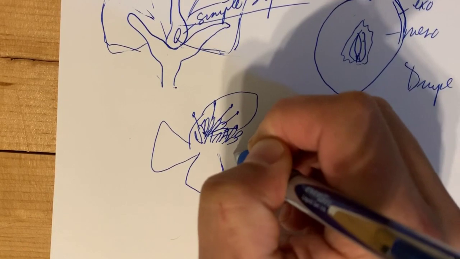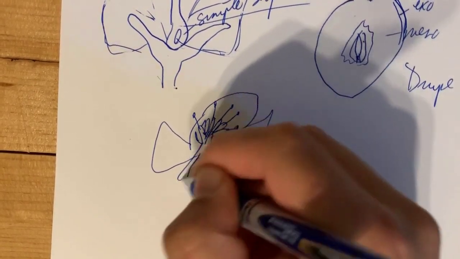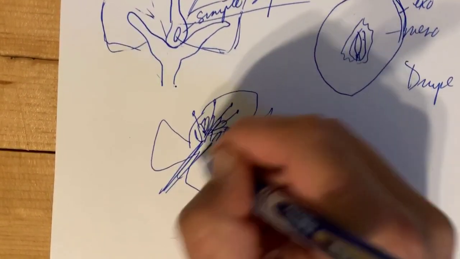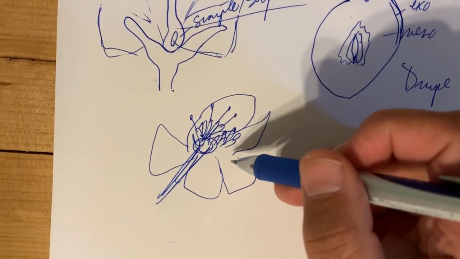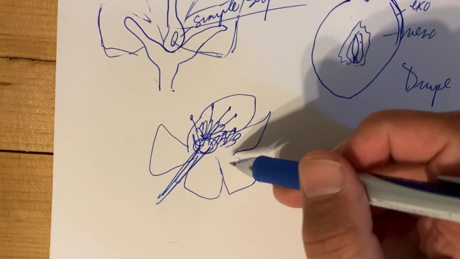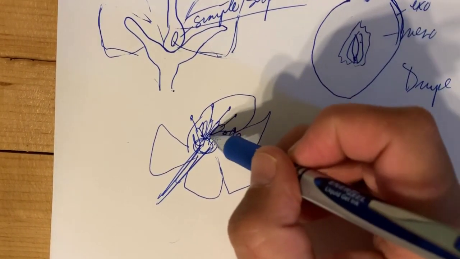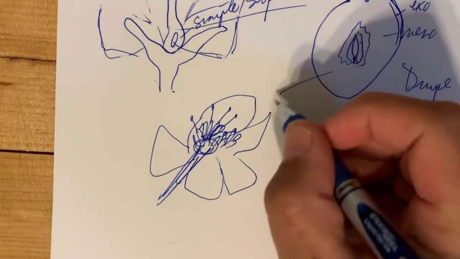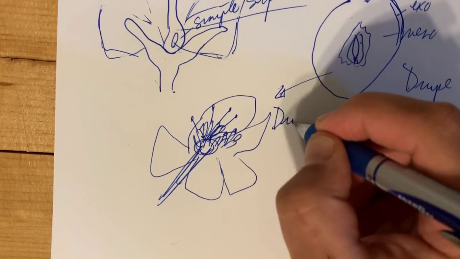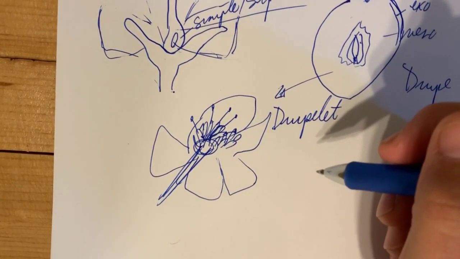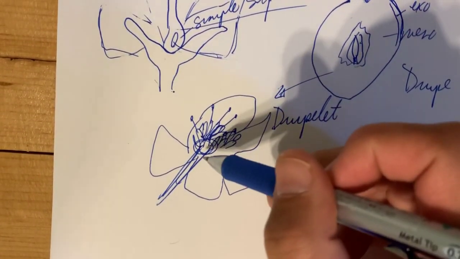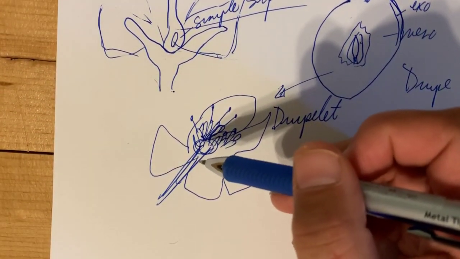Wow, so bad, y'all. Anyways, you get the idea. So here, each one of these is basically a miniaturized drupe, and we call this a drupelet. And this is because there's a bunch of them all stuck here to the surface.